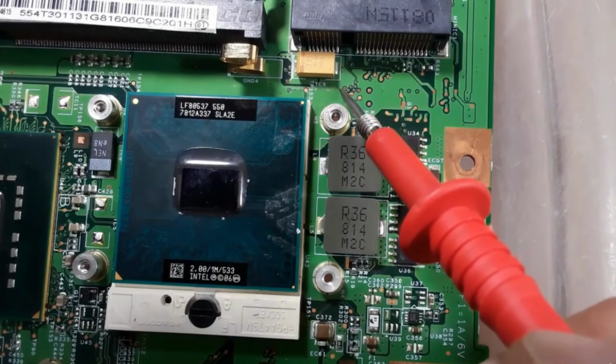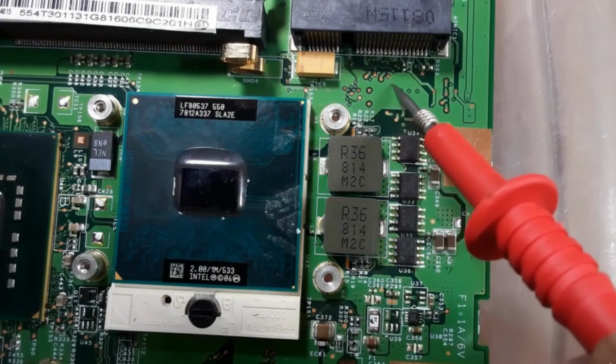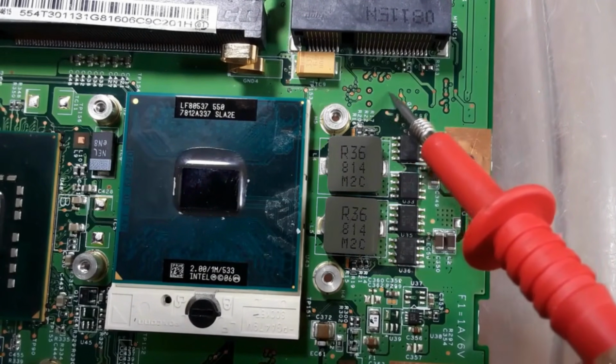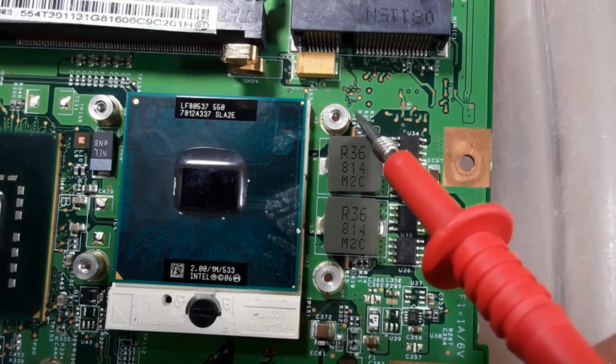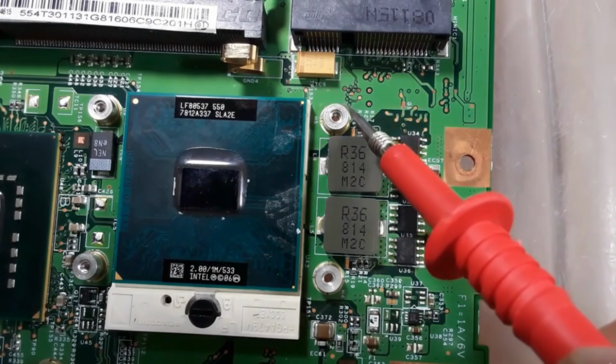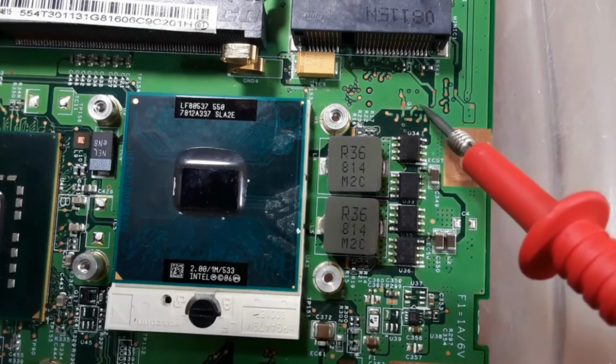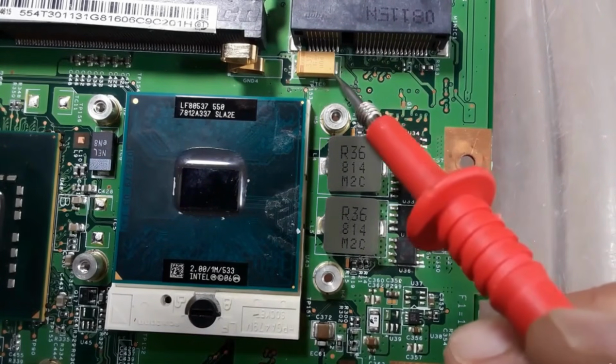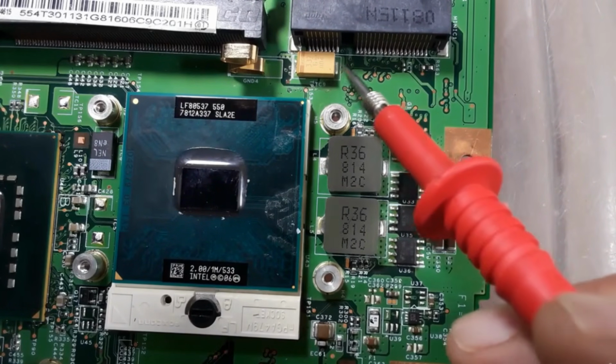So this is the minus. If we follow this green color, which means the same path, the same line, as you can see, here we have the ground. So the ground is connected to this terminal of this capacitor.